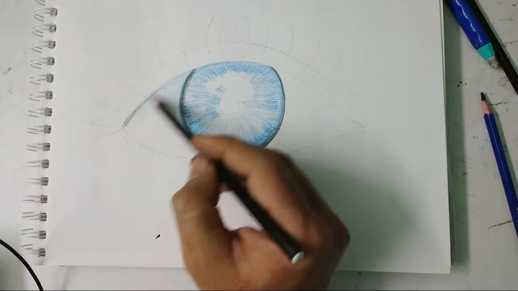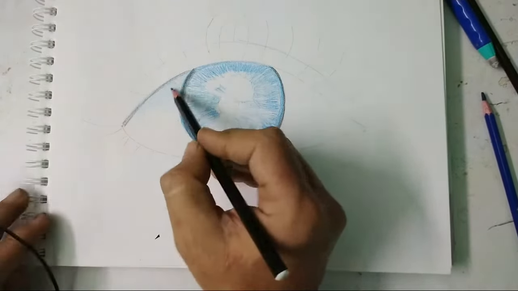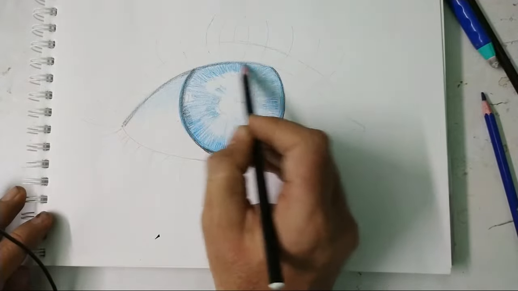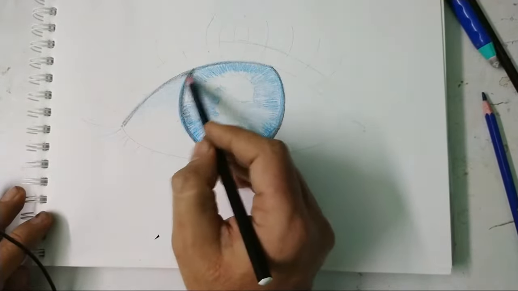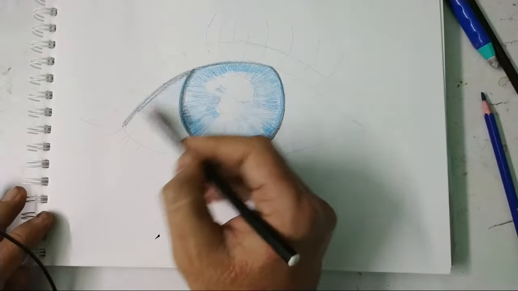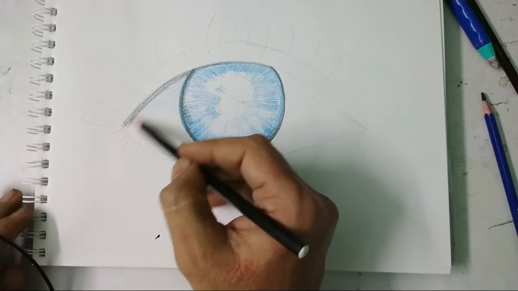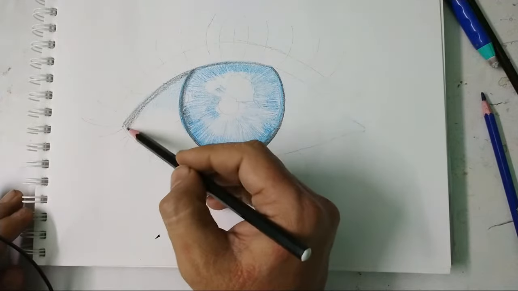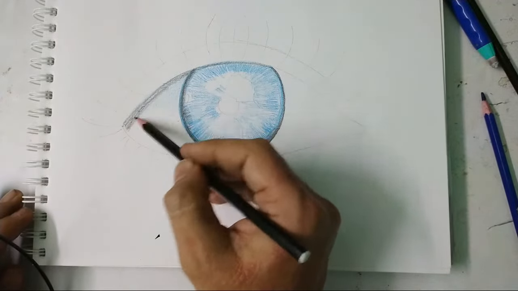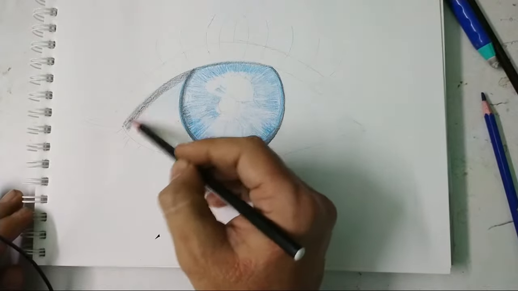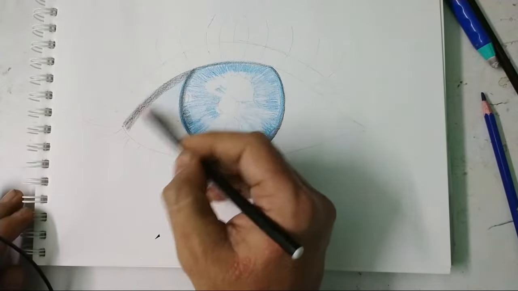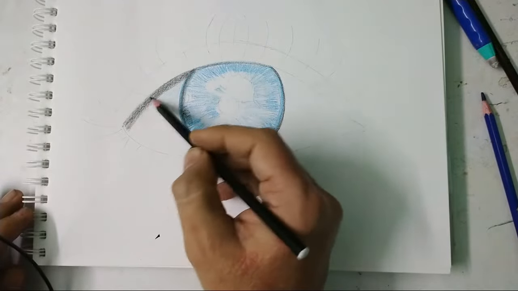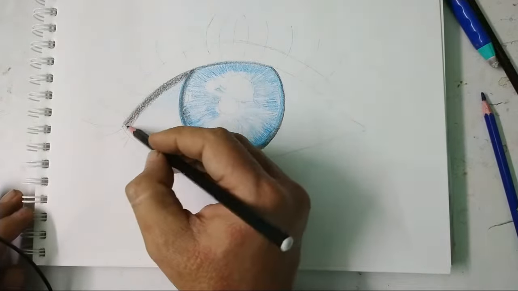This is the upper portion of the eye, which has to be kept dark. And this corner of the eye will be round, and this is a dark area. The inner part of the lower portion of the eye is dark. So here I am doing it dark.